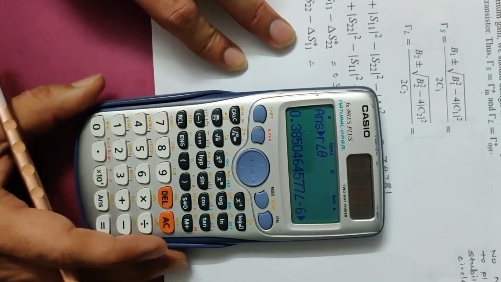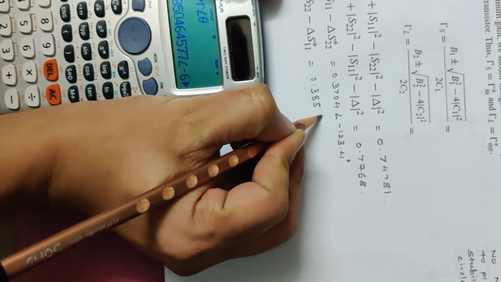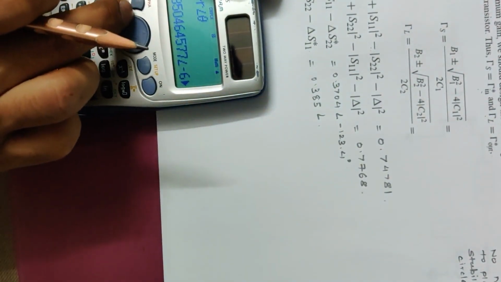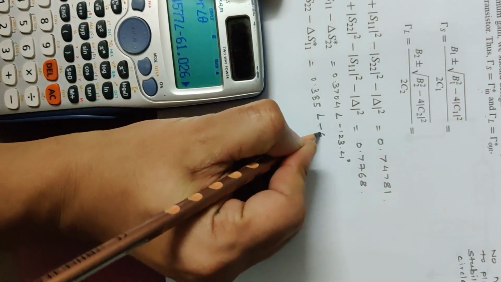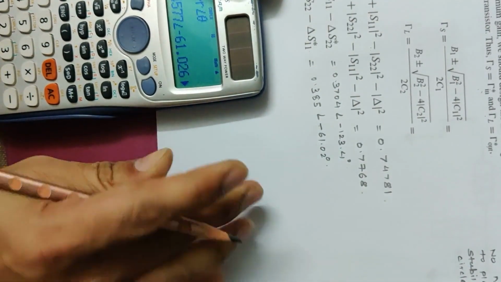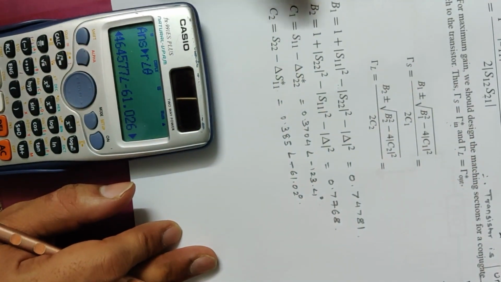We get the answer as 0.385 and angle is minus 61.02. So we have calculated B1, B2, C1 and C2.